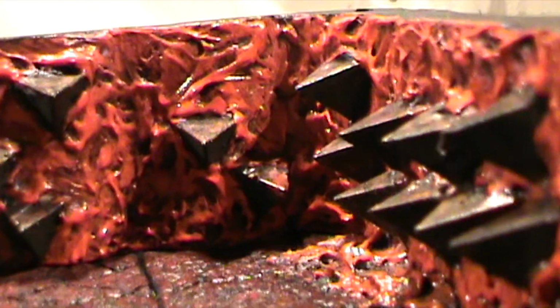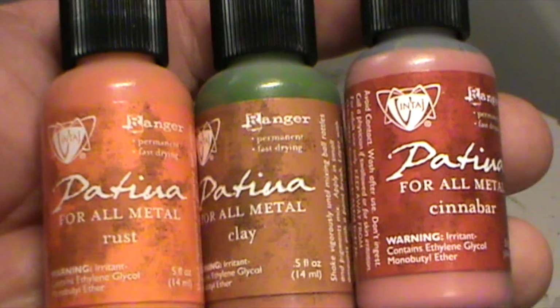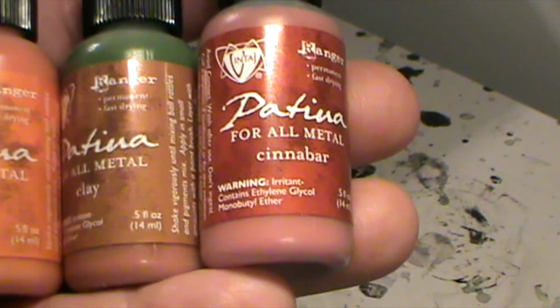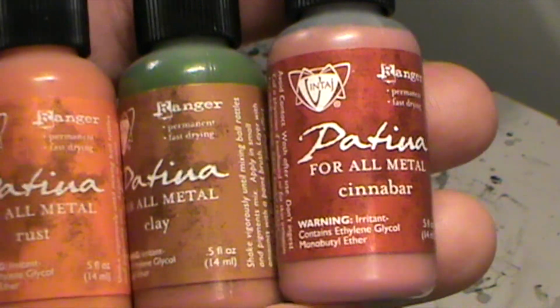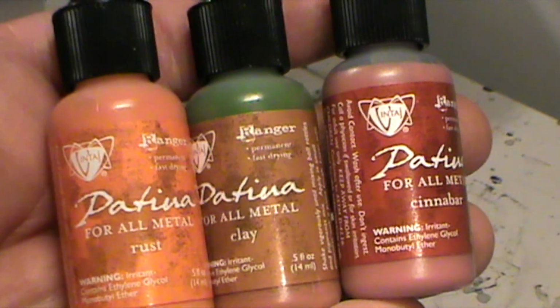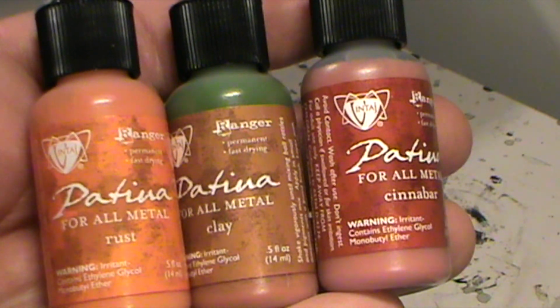I've been wanting to work with something for a while where I could do a rust effect, so I could use these paints that I picked up somewhere. They work particularly well and are interestingly quite different in nature to all of the acrylic paints that I have in my collection.